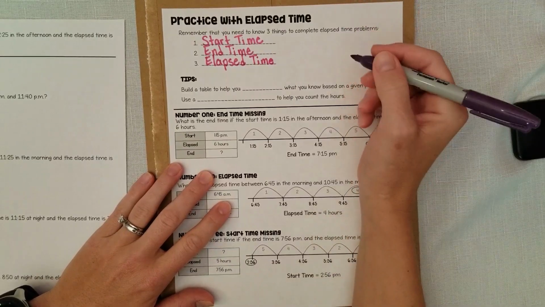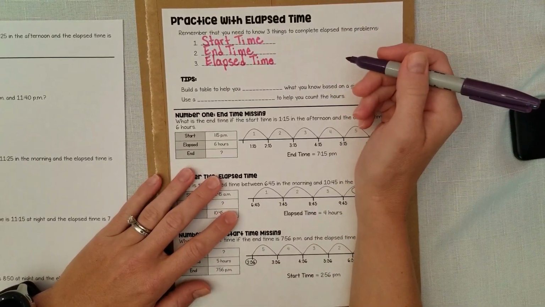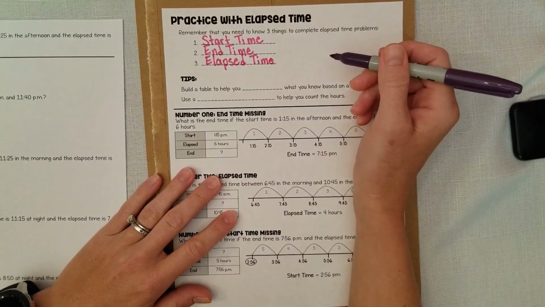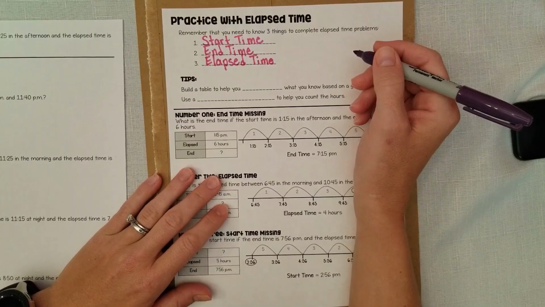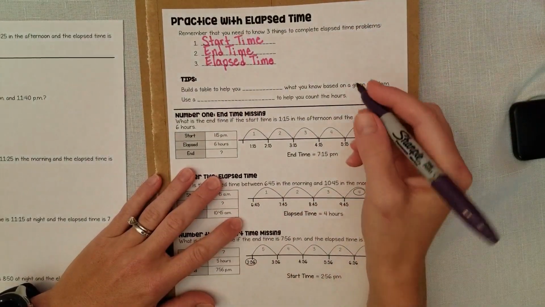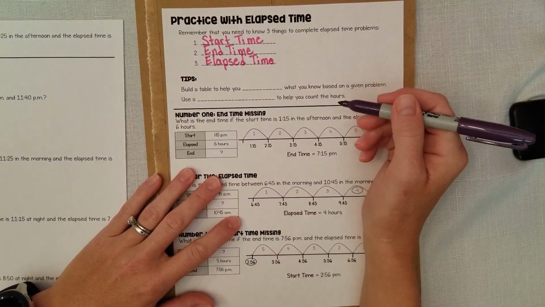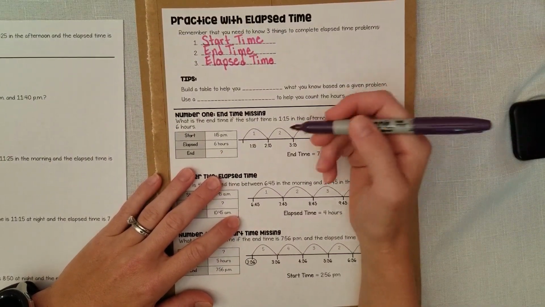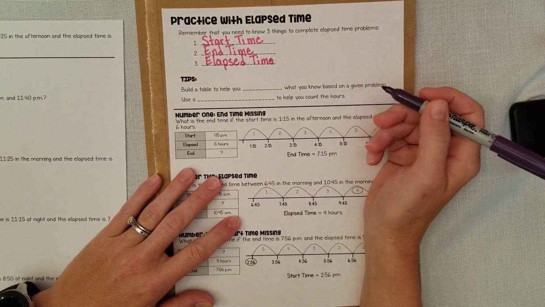So in third grade, we are only going to be doing elapsed time to the nearest hour. So you don't have to worry about minutes. And we're going to do it within 12-hour increments. So we won't be crossing 12 o'clock midnight or 12 o'clock noon when we do these. These are going to be pretty simple problems to introduce you to elapsed time, and then you'll get into a little bit more complicated problems once you get to fourth grade.